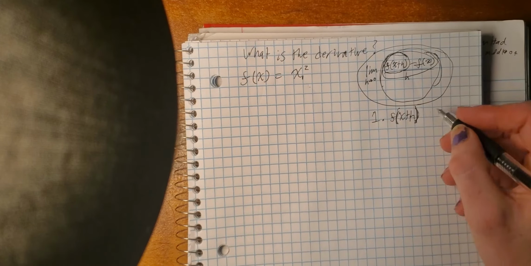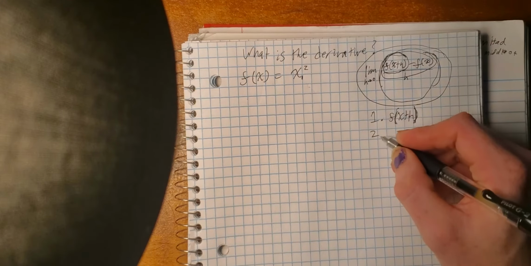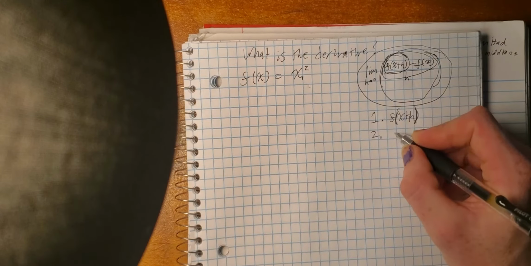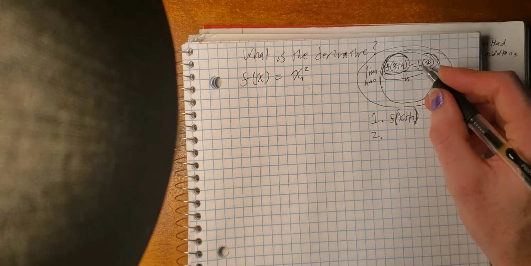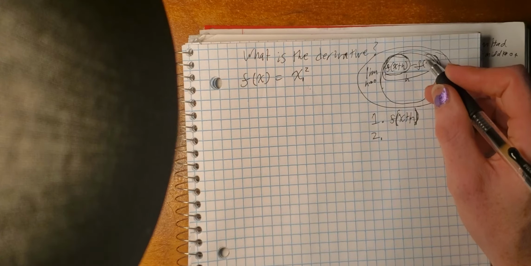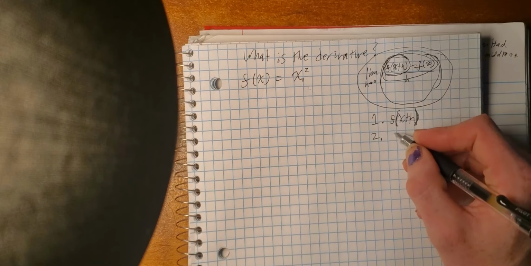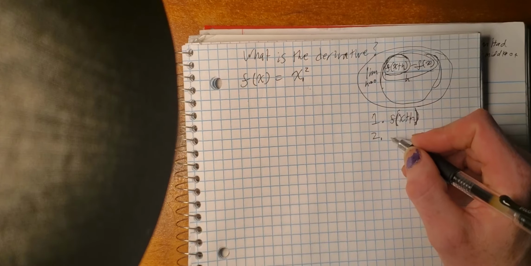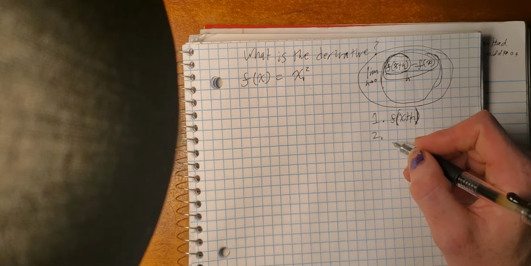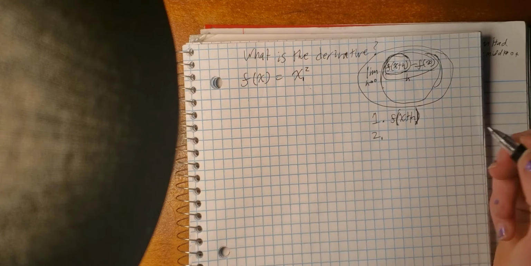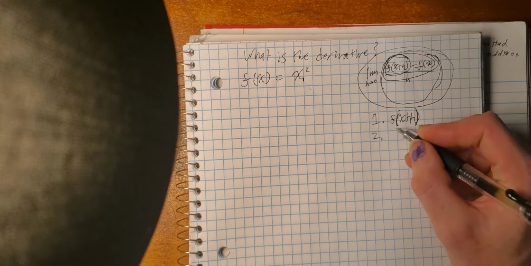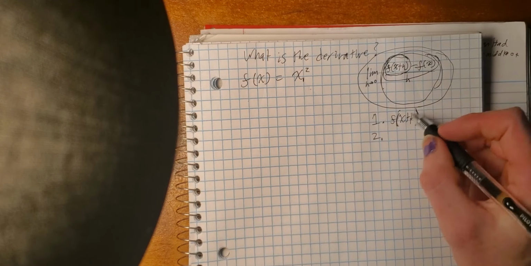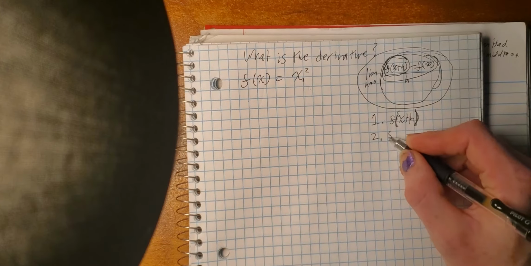So step 2 is including y1, or f of x, into our little thing. So we're going a step further.